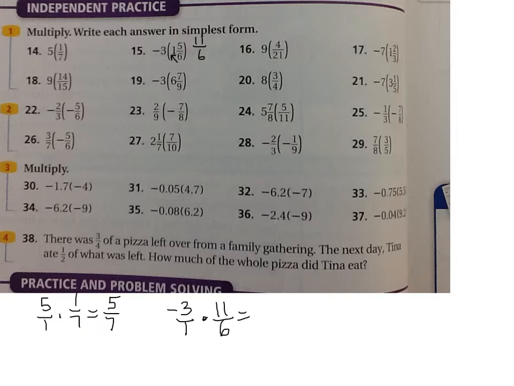No, we can't. Yes, we can. We can do 3 and 6. 3 and 6 share 3. So we're going to divide by 3 is 1. Divide by 3 is 2. Now, maintain that negative number. So you have to say -1 times 11.